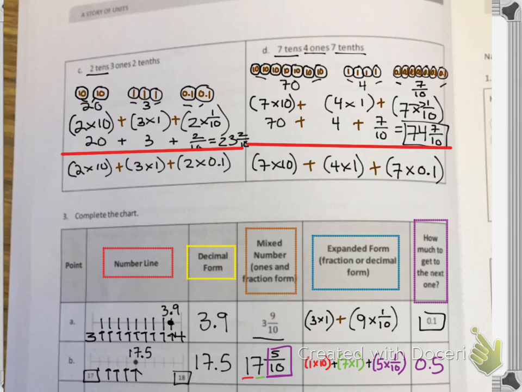Okay. I want you to try to do C, D, and E on your own, okay? Look at my examples on how I solved each one. Use those examples, and good luck with today's math. If you need help, come get me. I would love to help with C, D, and E.